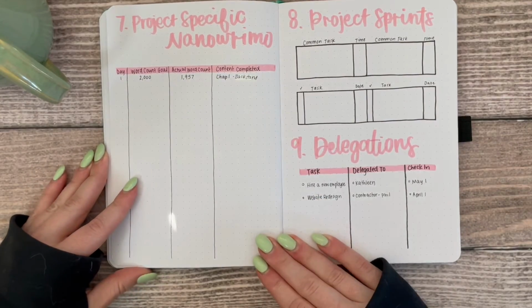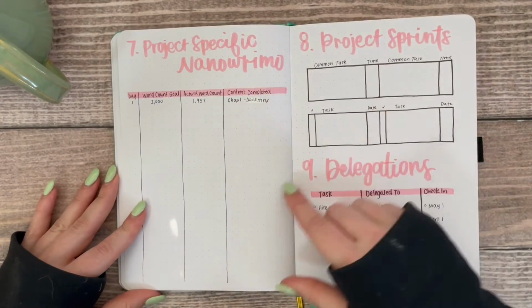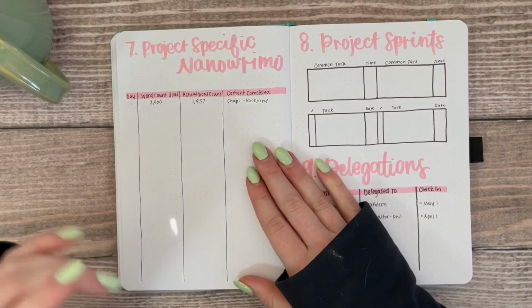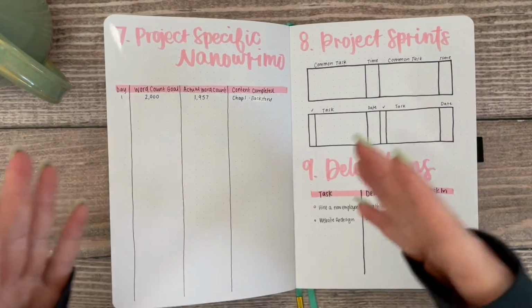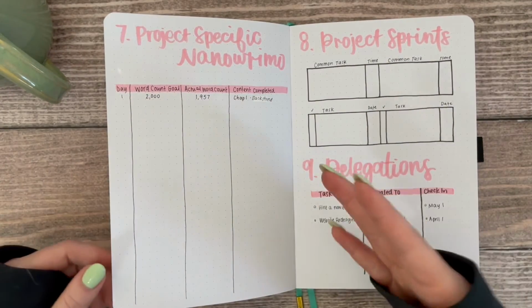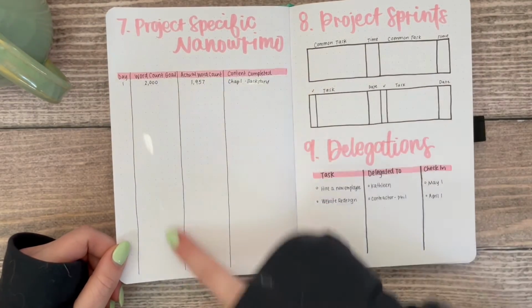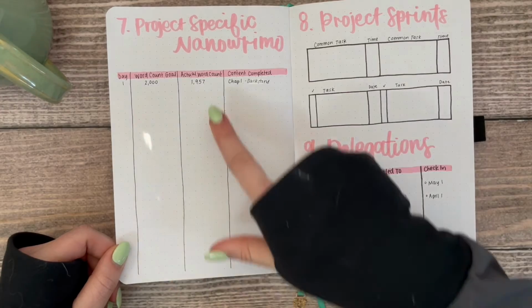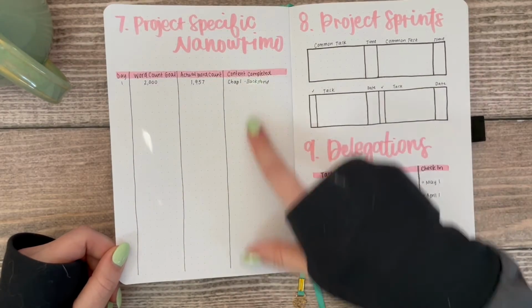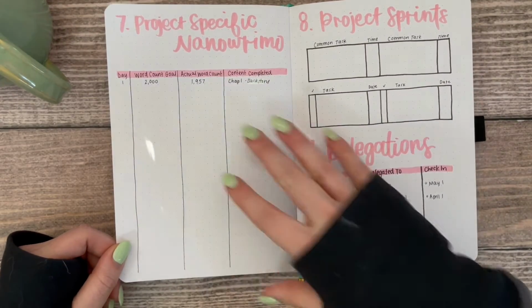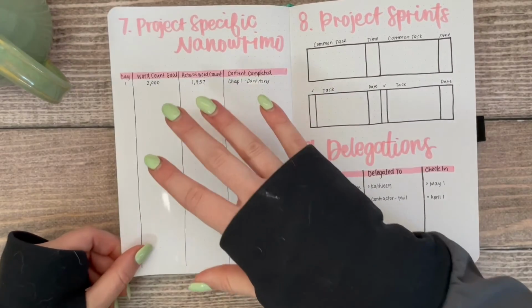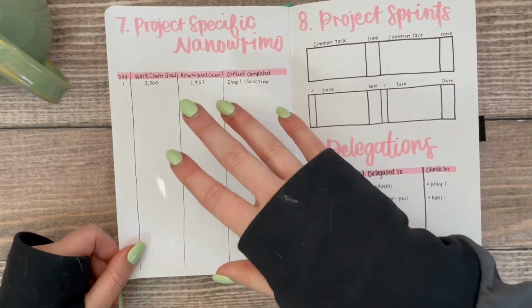The next is getting specific with your project. So for NaNoWriMo, for example, there is an amount of words that you want to write by the end of the month. So you would have the day over here, what your word count goal is, what your actual word count is, and then the content that you completed. So NaNoWriMo is a project. You are working on writing a novel.